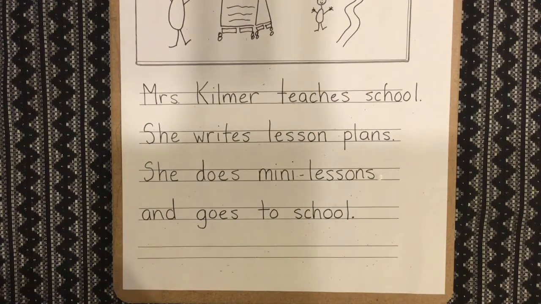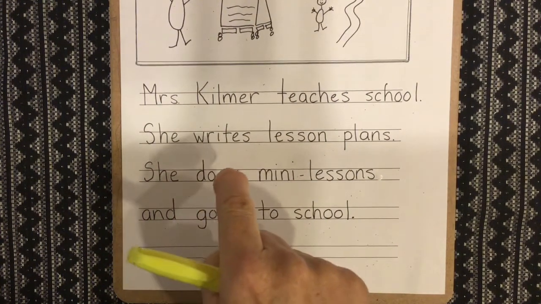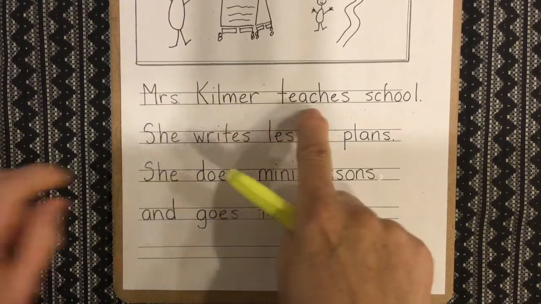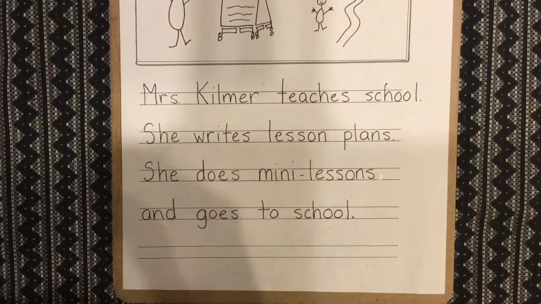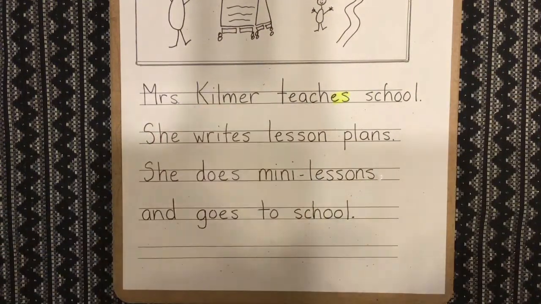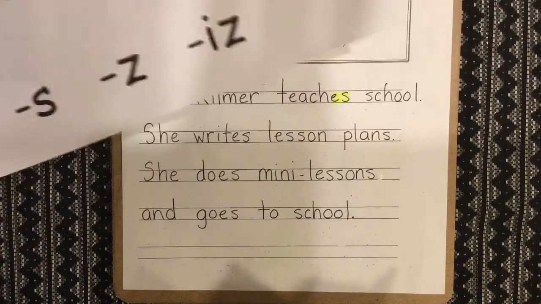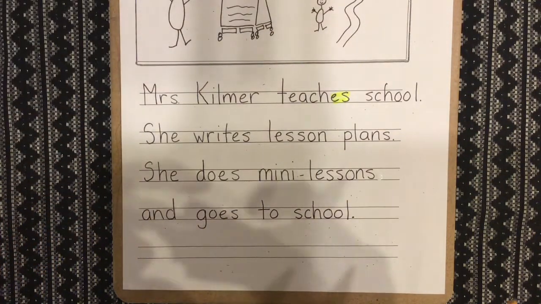So I just read right through that, but let's go back and find the words with es or s endings. Mrs. Kilmer teaches, okay, I'm going to highlight that, teaches school. Now, is that making s, z, or iz?